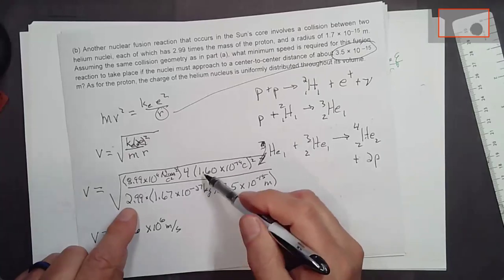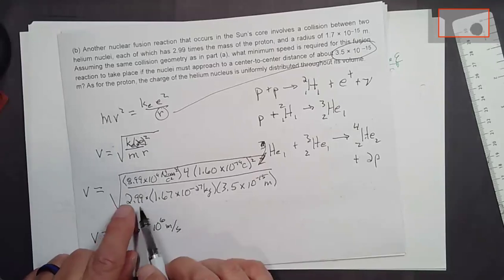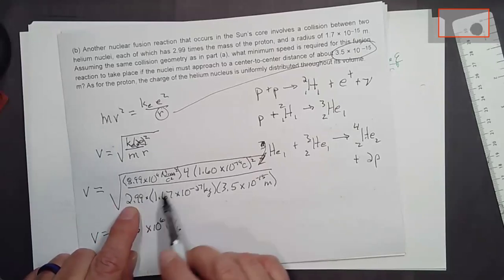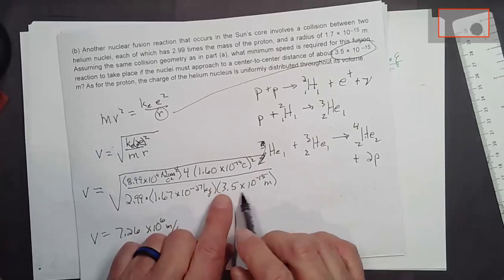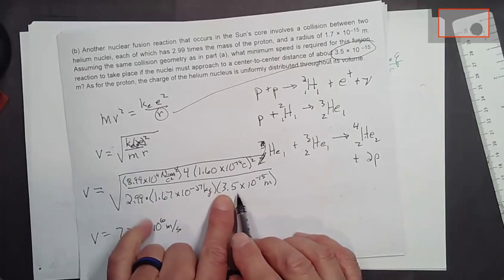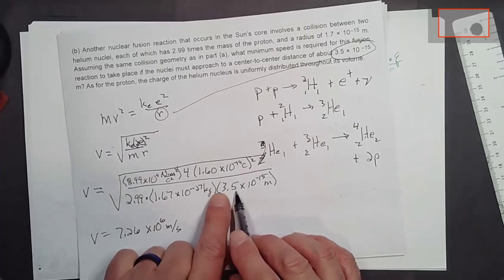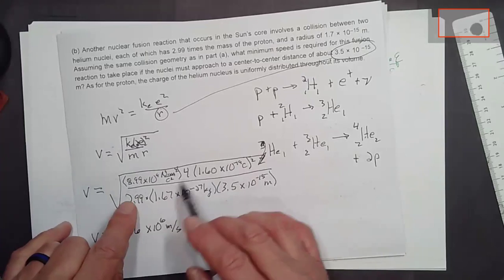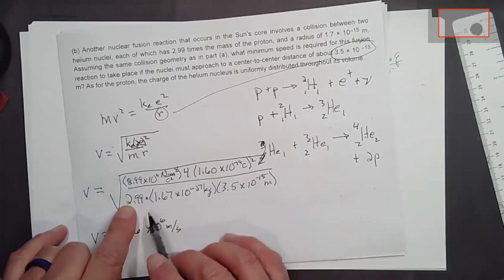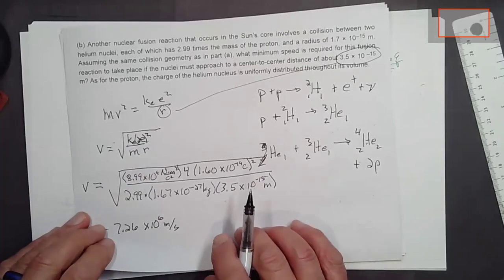And actually, what changed, we had a 4 over a 2.99 on this one. And oh, we also had a different distance here. So this was somewhat different. But actually, by the time you factor this in, I think the ratio ends up being pretty darn close to 1. So not that different a speed.